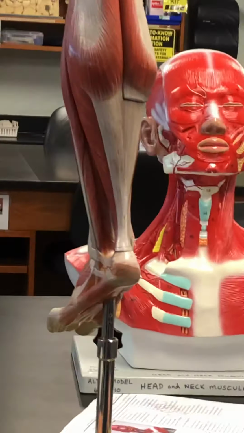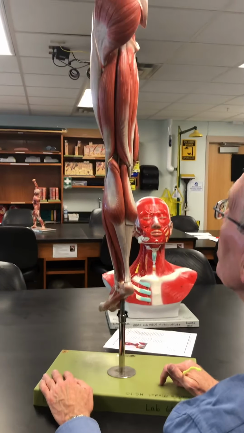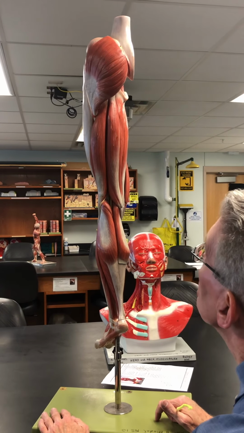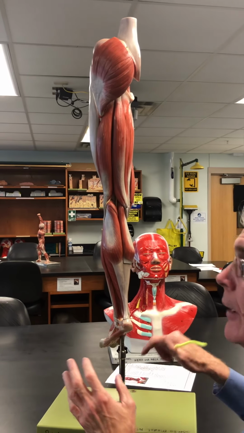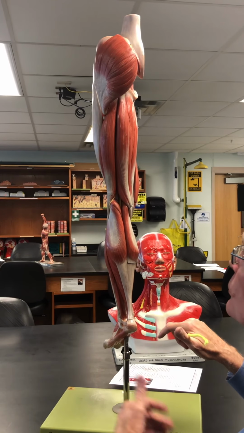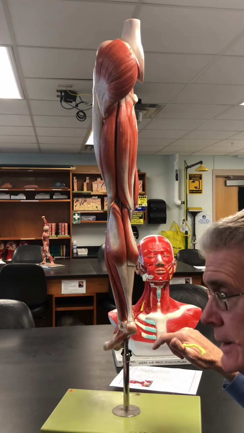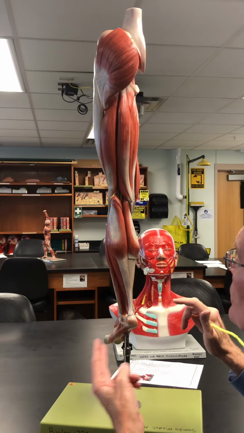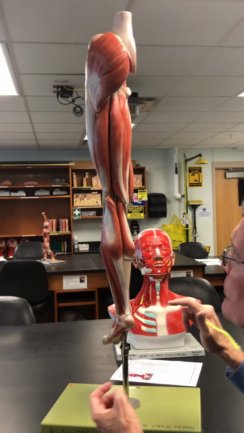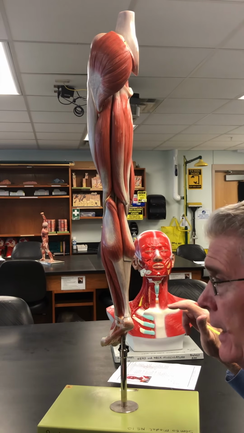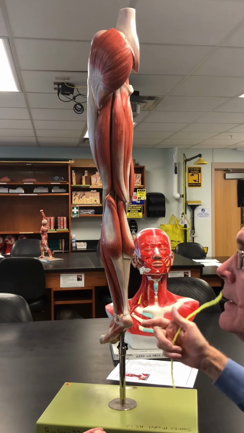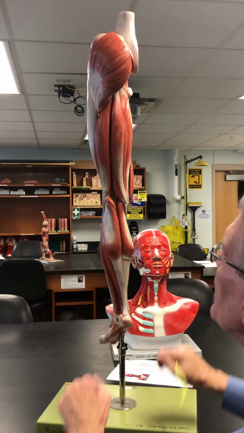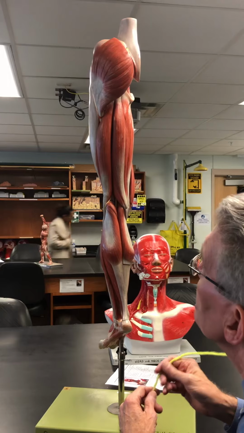Posterior thigh, so between the hip and knee is thigh. So we have the three hamstrings in view in the posterior thigh. The hamstring group, a skeletal muscle group, refers to two or more muscles with the same action, and they share a fascia. So those are two of the key characteristics of a muscle group. The muscles in a group do the same thing, and they have one common fascia holding them all together.